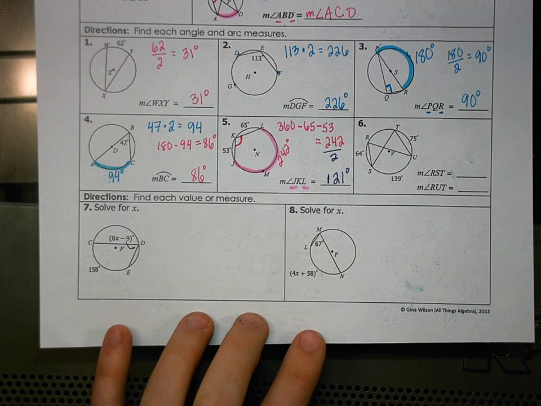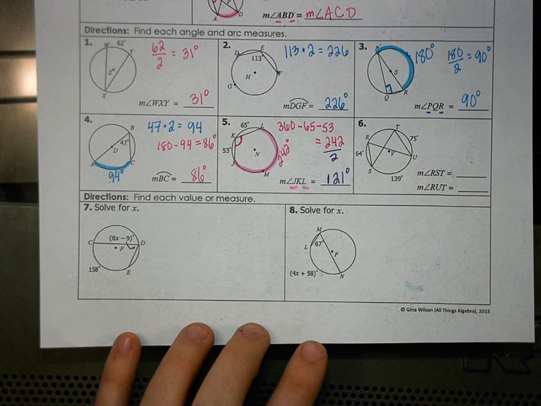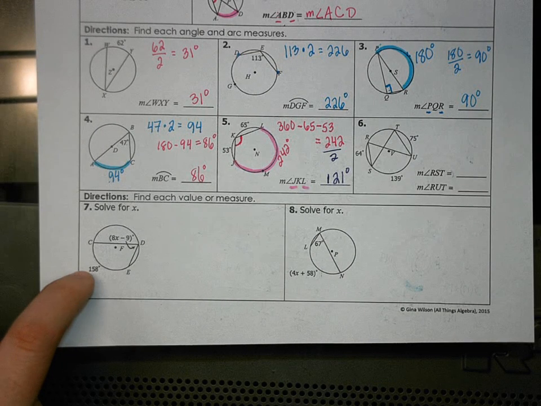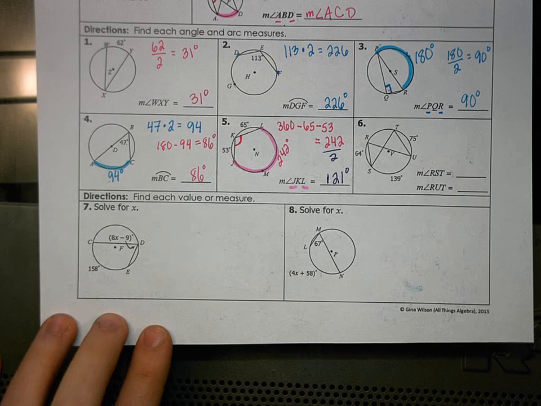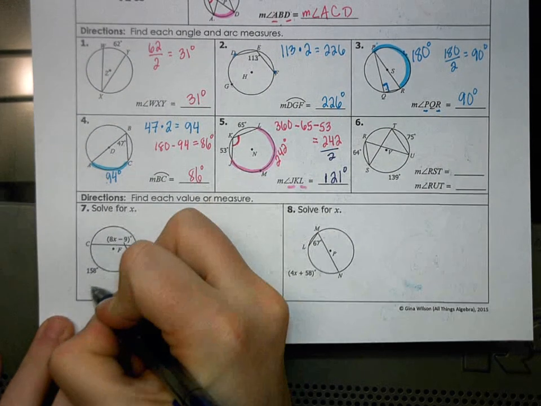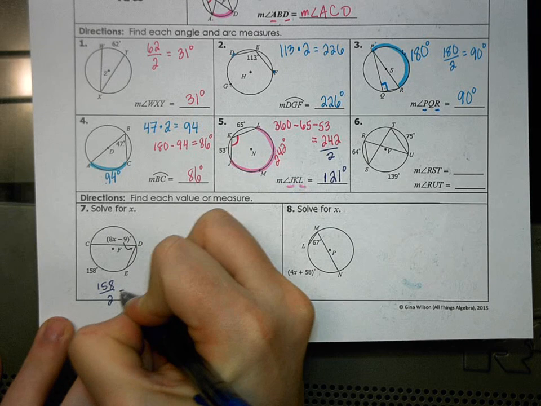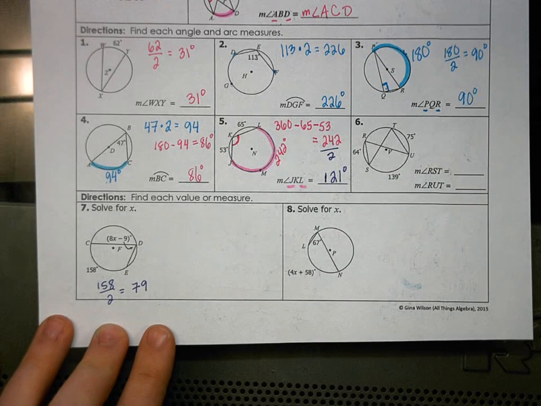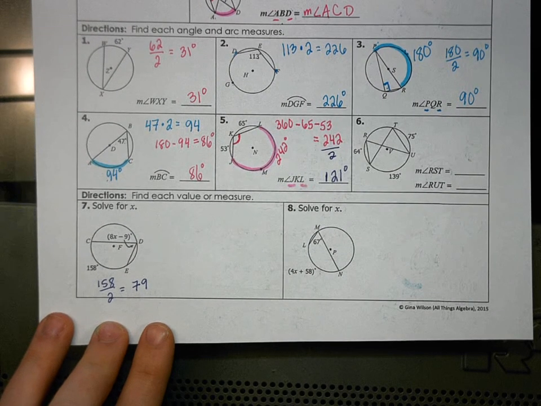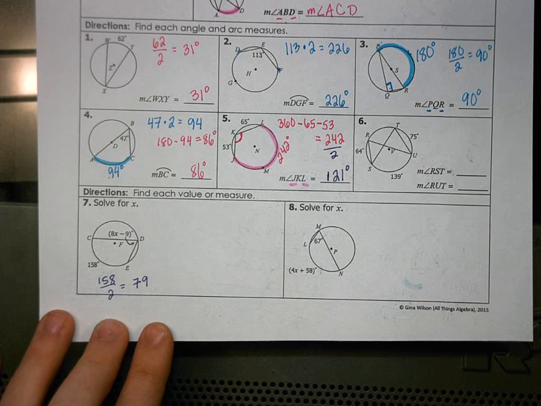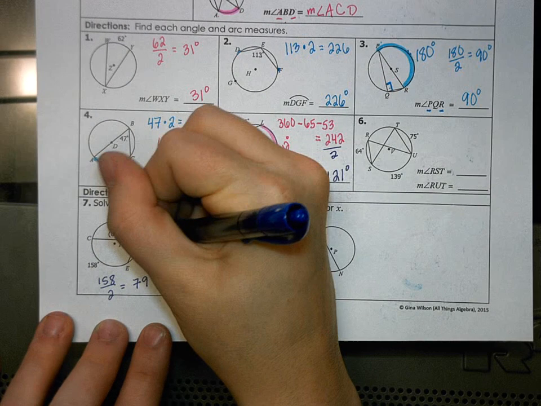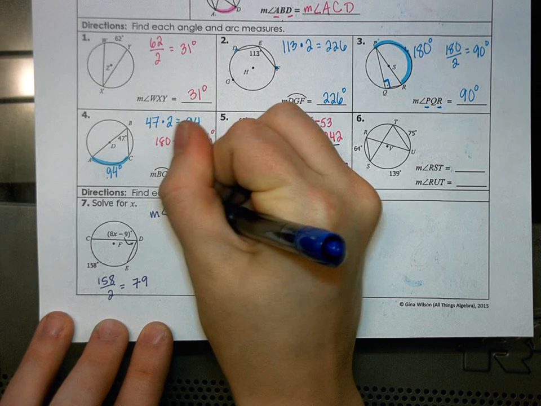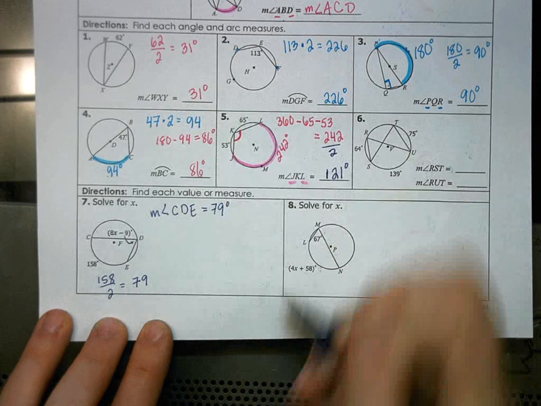Okay, number 7 requires a little bit more algebra. Which one is larger? The arc. So what are we going to do with the arc to get that angle? Divide by 2. 158 divided by 2. 79. Okay, so if this angle CDE equals 79 degrees, what do I do to solve for x?